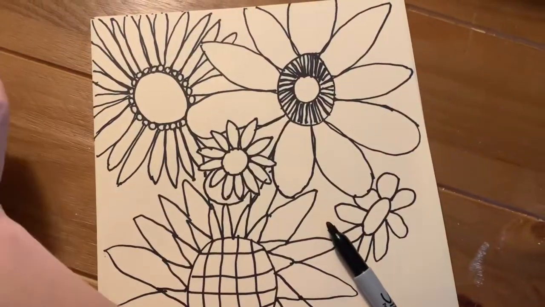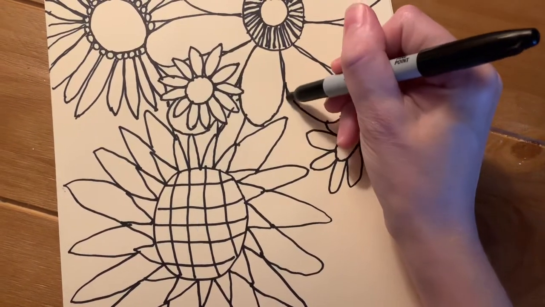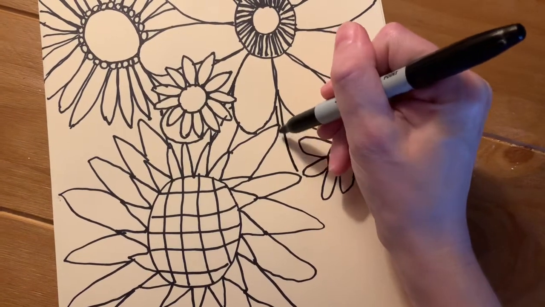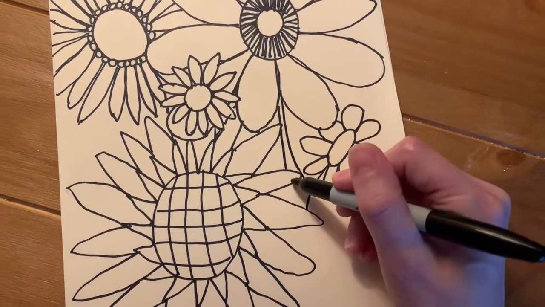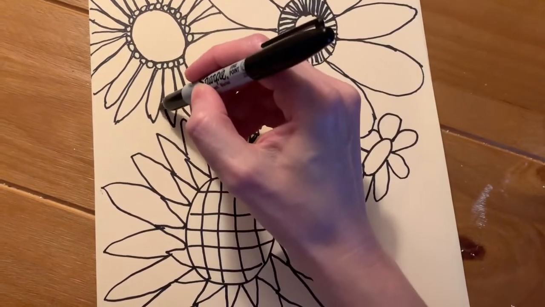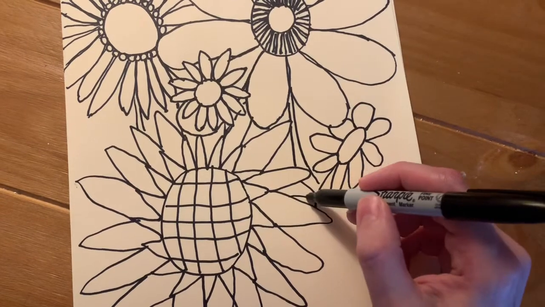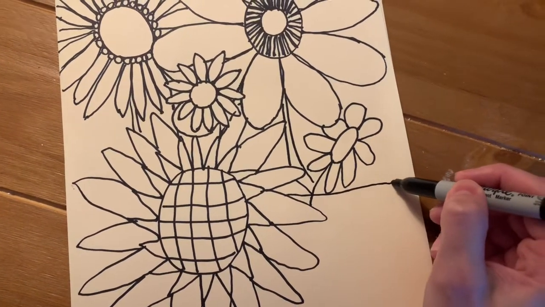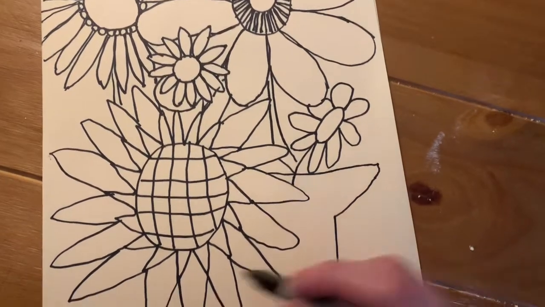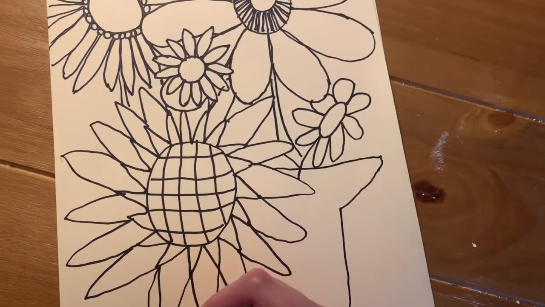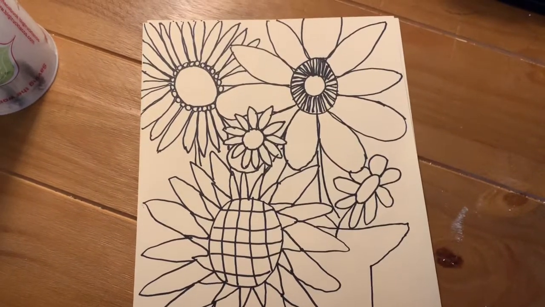Okay, we've got everything drawn here for our flowers. Now I'm going to come back in and with my Sharpie just kind of draw some lines here for my stems. And again, I'm going to make my stems look a little different too. I want to add some variety. And then down here at the bottom, I'm going to draw a horizontal line that goes out like this. And then it curves back around and then comes down kind of off the page, and do a curved line over here off the page for my vase. Now it is ready to color in.